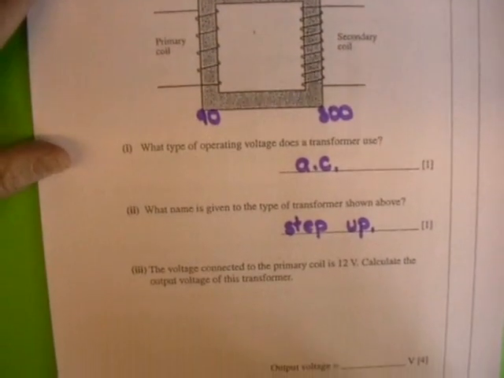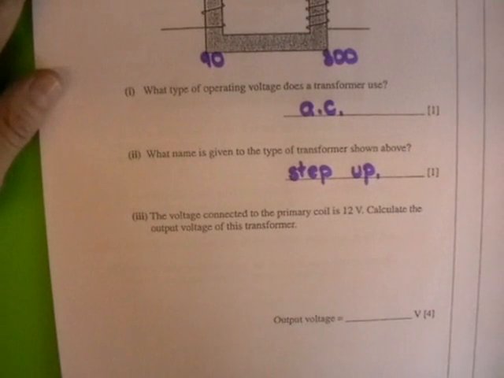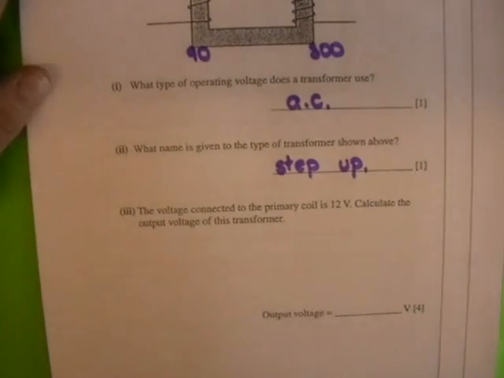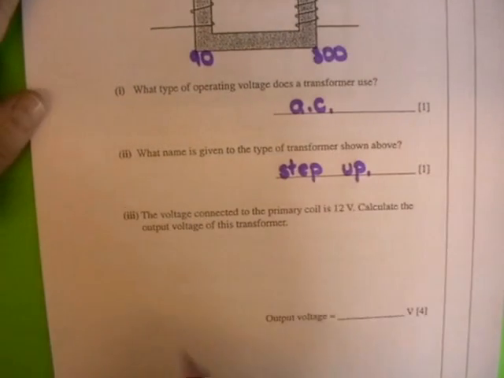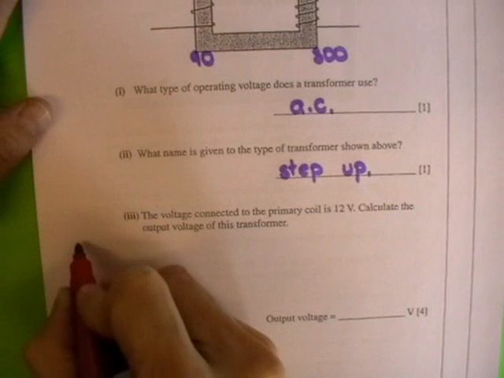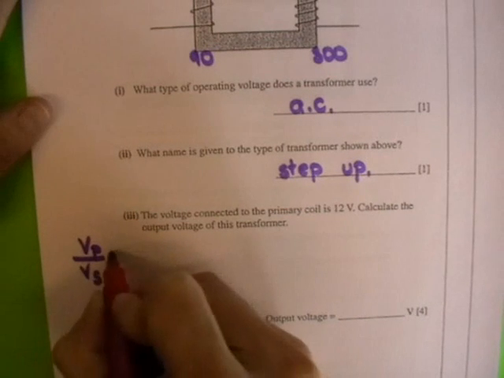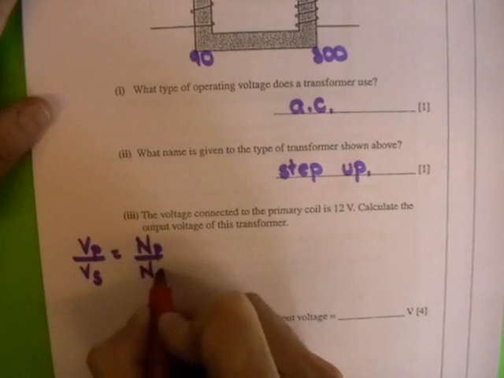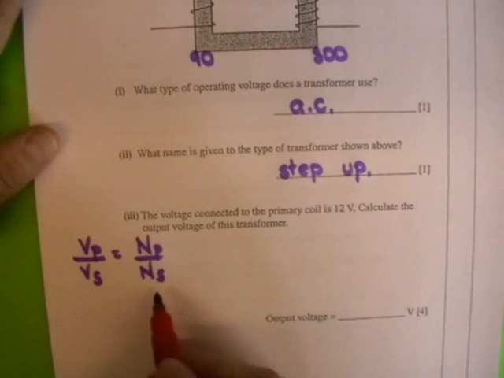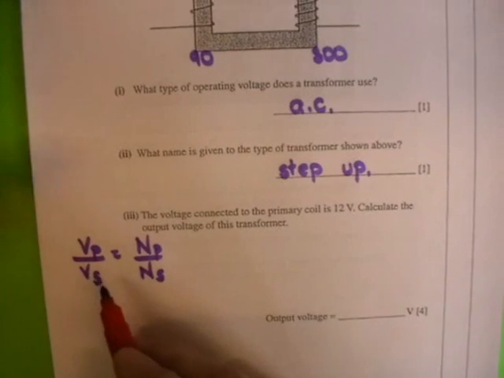And the last part of the question: the voltage connected to the primary coil is 12 volts. Calculate the output voltage of this transformer. So the voltage connected to the primary coil is 12 volts. So if we write down the equation, primary, and we're looking for the secondary voltage, and that's equal to the number of turns in the primary over the number of turns in the secondary. So we'll just do it this way. You can also, of course, do it in a ratio idea.